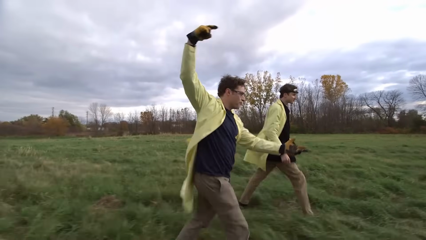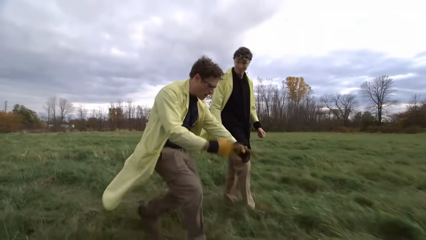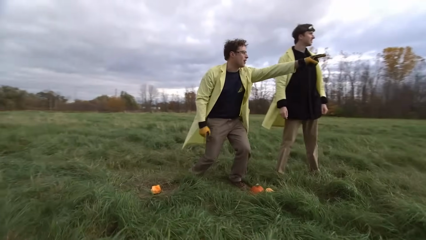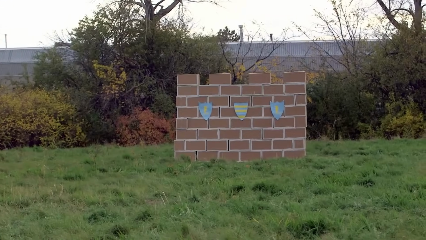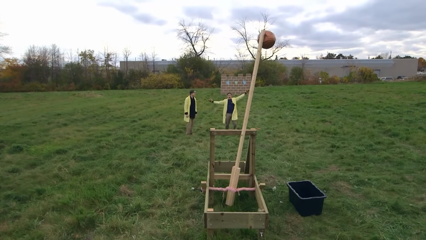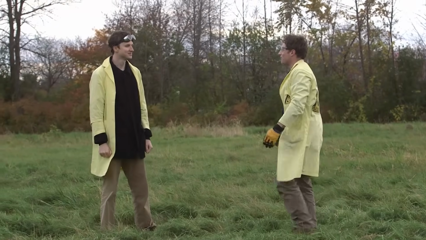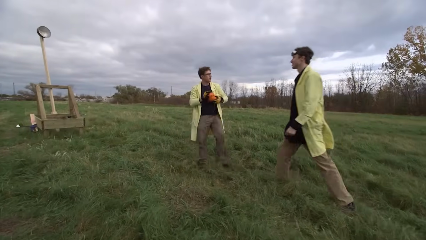It went, and it flew, and it landed here, which is a little farther away from the wall than I'd like it to be. One third of the way to the wall! I don't know if that's enough. What do we do to make it better?